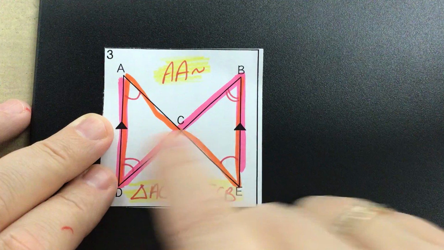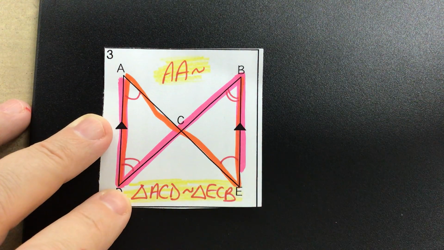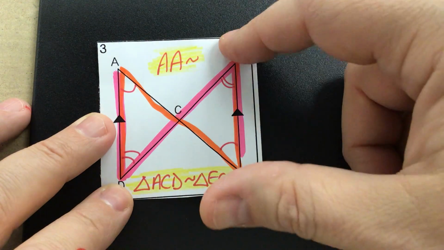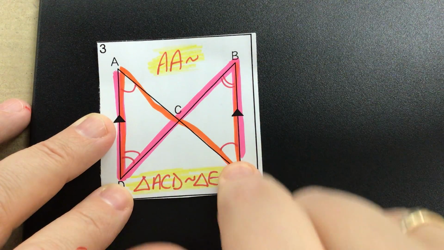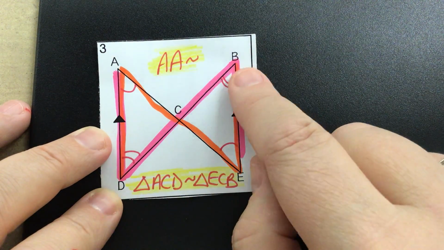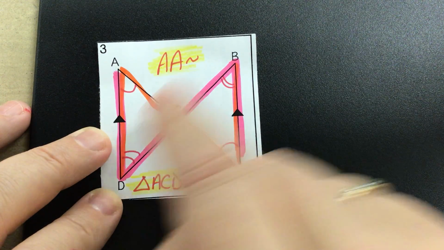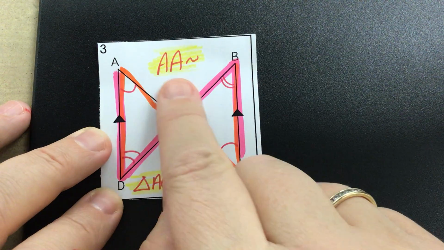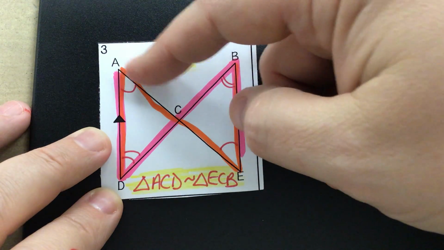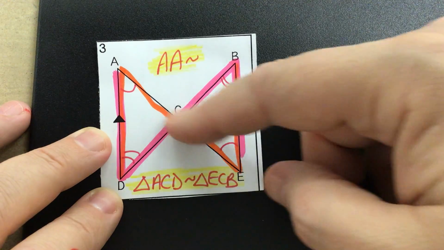Again, I've got parallel lines here with the arrows, so we're looking for the Z or the F. And I added some color, so we have the orange Z going this way, so angle A and angle E are congruent. And then we have the pink Z going this way, so angle D and angle B are going to be congruent. So that's why I've got AA similarity; I know nothing about the sides. If I'm going to write a statement, I would say something like triangle ACD is similar to triangle ECB down here. So those are all of the cards that you should have in the angle similarity envelope.